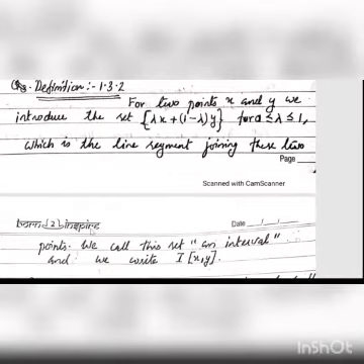So here is one more definition of an interval. 1.3.2. For 2 points x and y, we introduce the set of all lambda x plus 1 minus lambda y for 0 less than lambda less than or equal to 1. As you have studied in your convex set classes, this is the line segment joining these 2 points. We call the set an interval and we write I of xy.